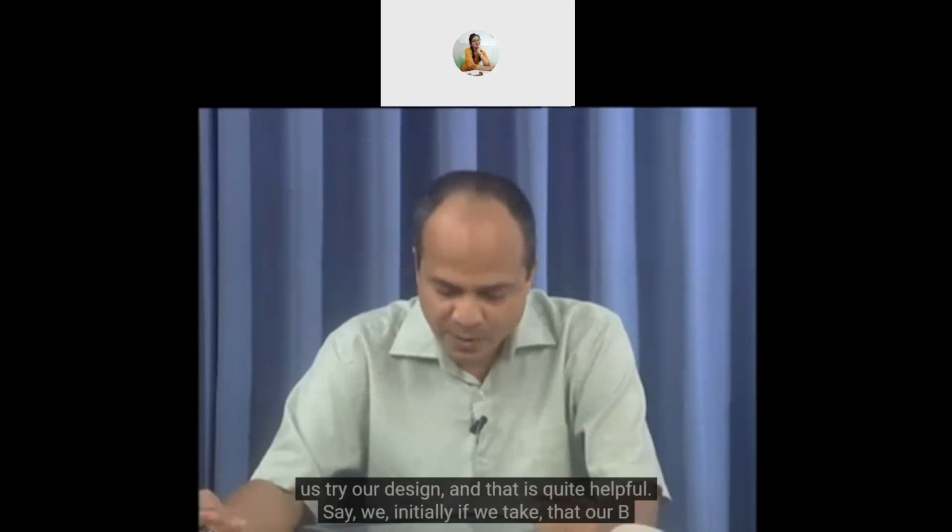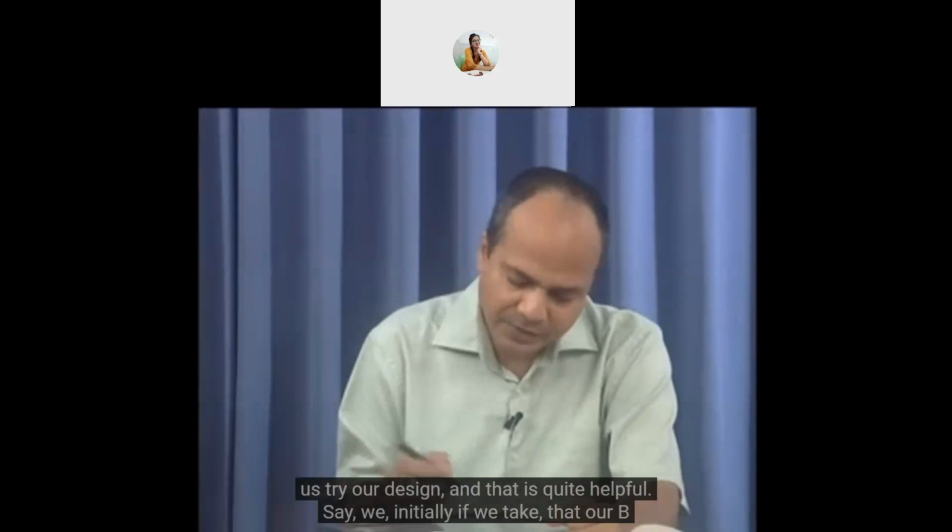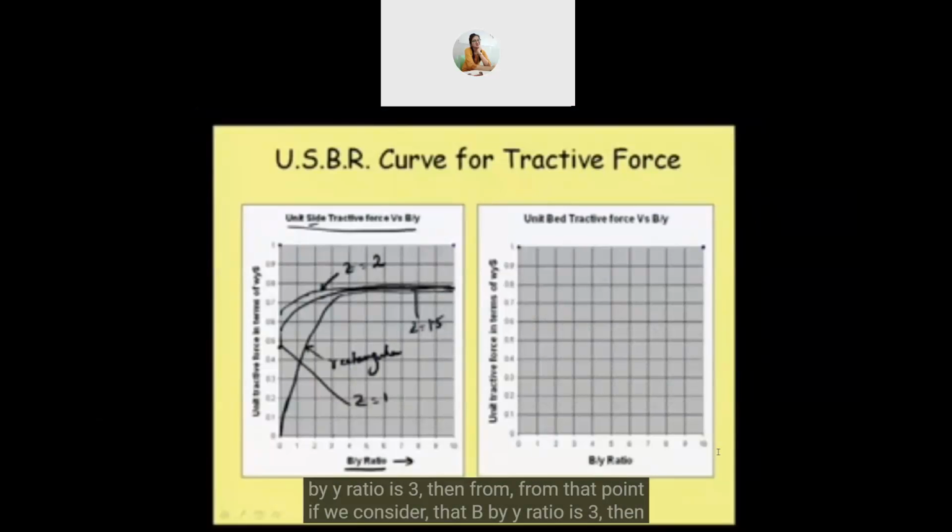Say initially, if we take that our b by y ratio is 3, and if we consider that it will be a rectangular channel, then we can see what is the side tractive stress. Of course, after that we'll need to check whether that channel will be sufficient for carrying the required discharge. Okay, that will be coming later.